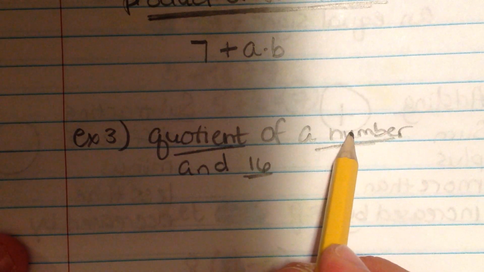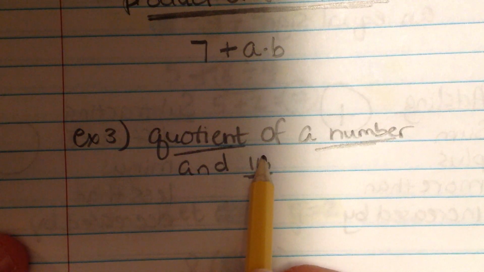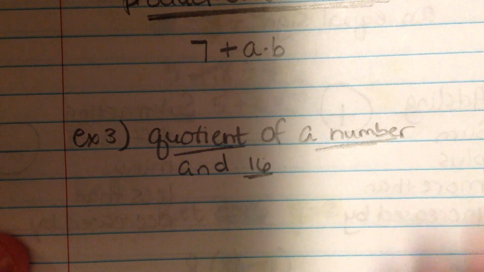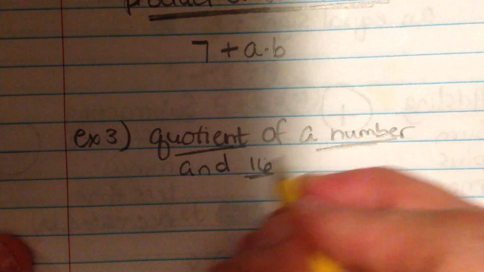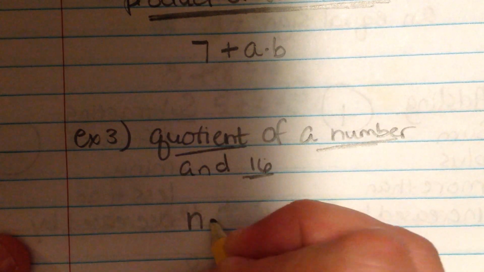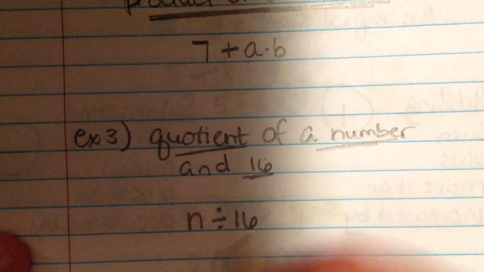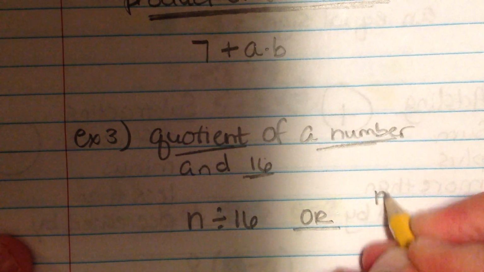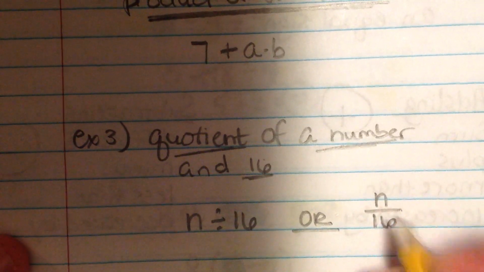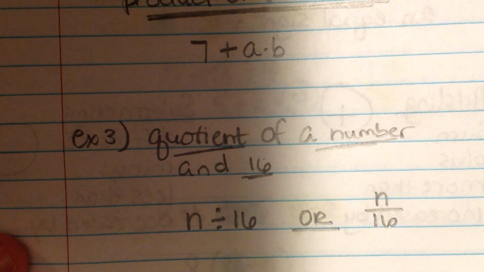Number, we don't know what that is, so we'll choose a variable. And 16. Remember, the order for division matters. So when I'm writing a division problem, I can write it two different ways. The quotient of a number and 16. So my number could be n divided by 16 using the division symbol. Or another way to write division is a fraction. So you could write it n over 16. Either way is correct.